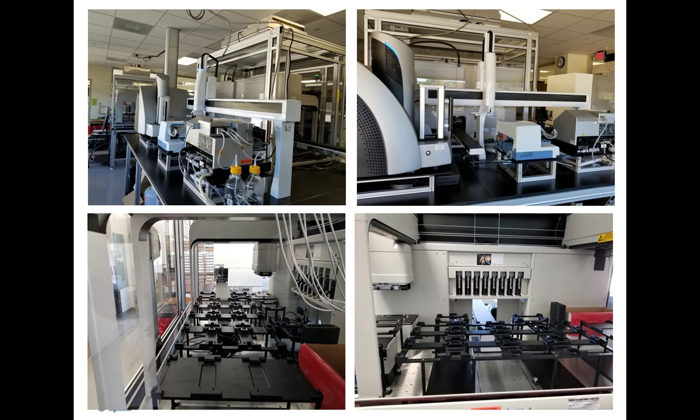So I have provided some photos of our current setup. The top left and top right pictures are taken from behind the Biomech FX. We have a servo shuttle coming out of the rear of the Biomech, and that's where the remainder of the components are, being serviced by the BERT, with the MSD reader, the multi-drop, and the plate washer.